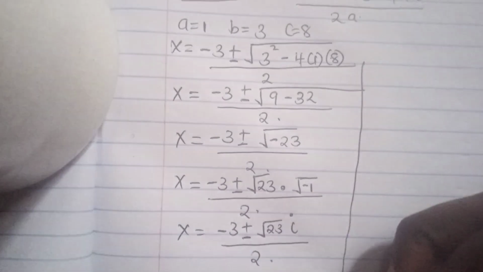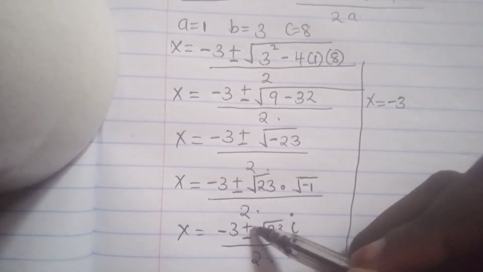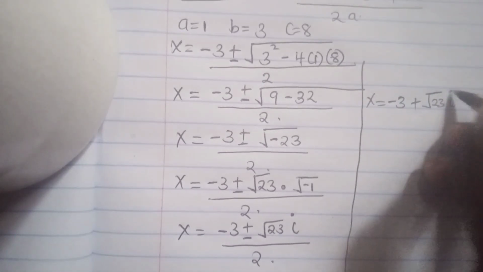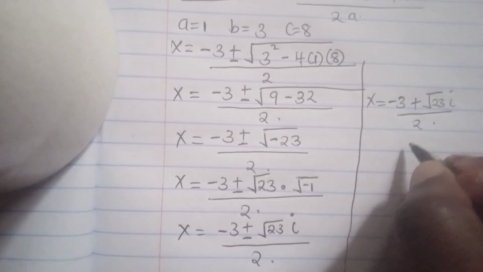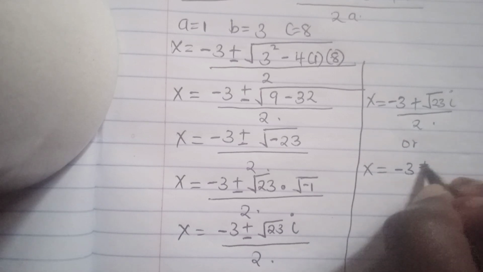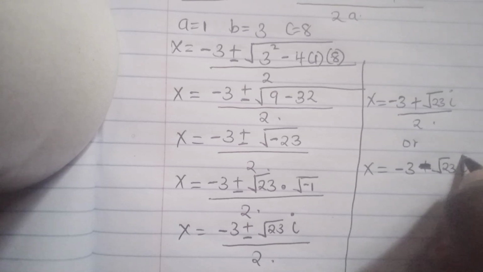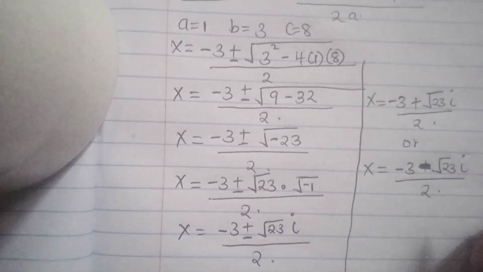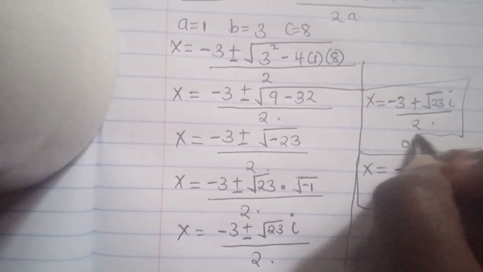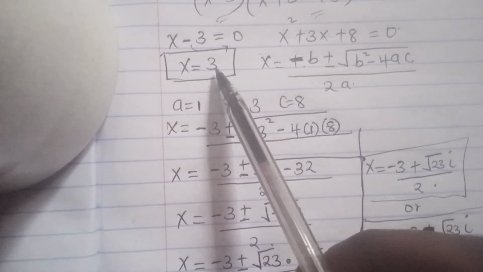So x has two solutions. x = negative 3, we are now going the positive side, plus the square root of 23 imaginary divided by 2, or x = negative 3 minus the square root of 23 imaginary divided by 2. So these are the other solutions of x. So our real value of x here is x = 3.